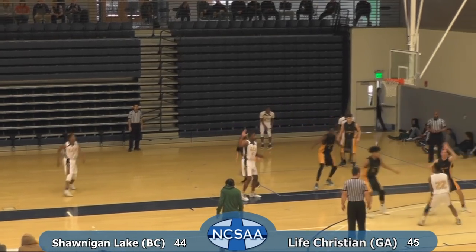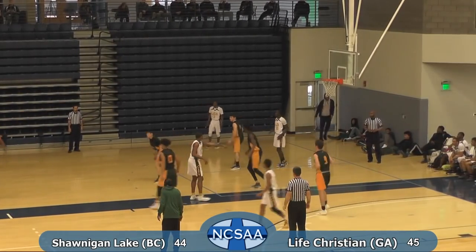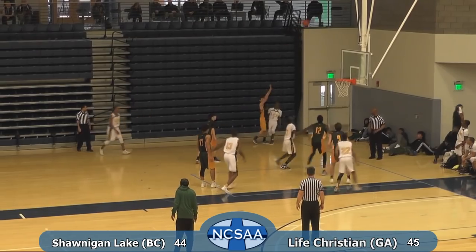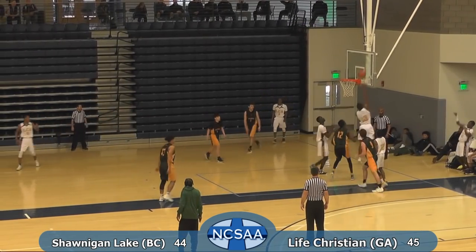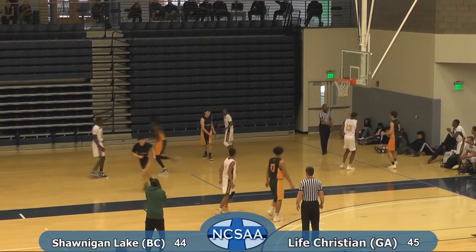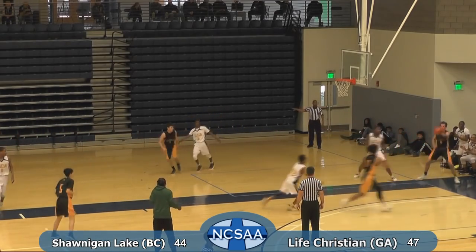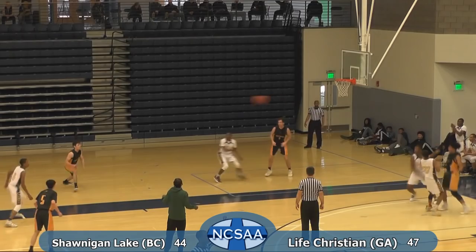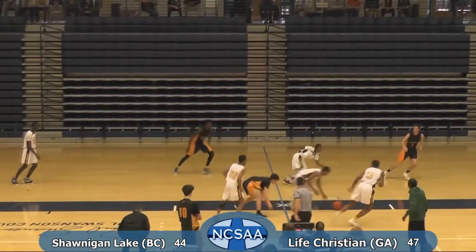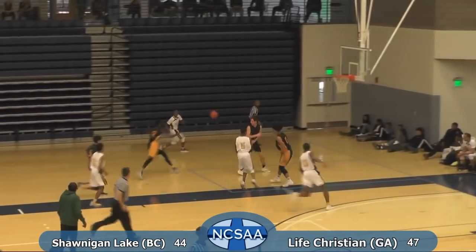Under a minute to go now in the third. This comes back up front. Gist off in the corner. 3 ball. That's off the mark. Rebound underneath. Put back up and in by Kylon Reed. 47-44. So full court pressure here. Pass up. Taken by Josh Ruin. He lost it on the turnover.